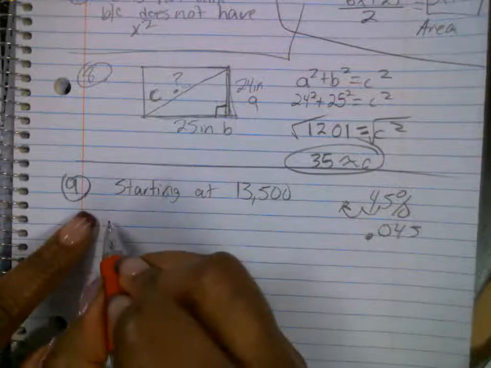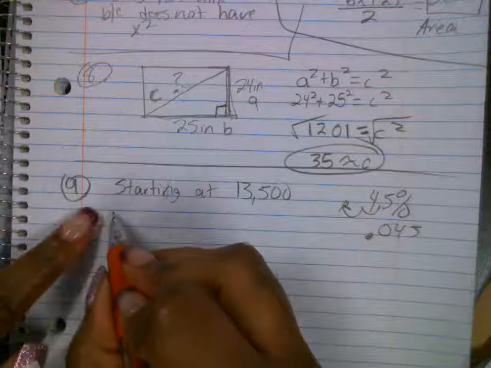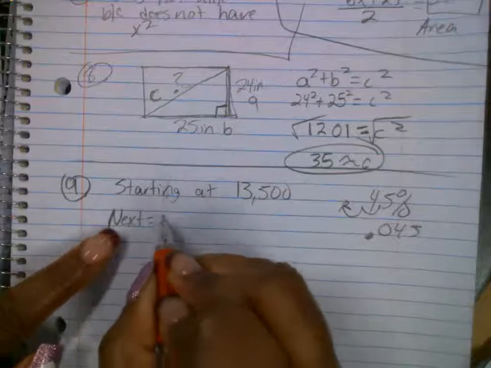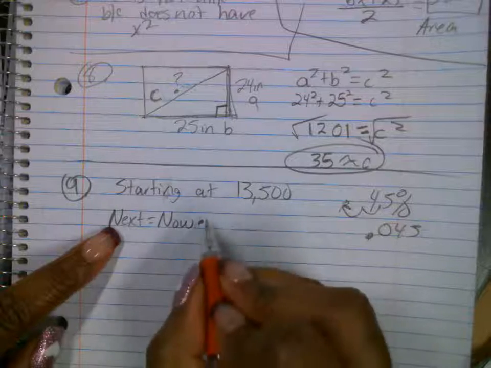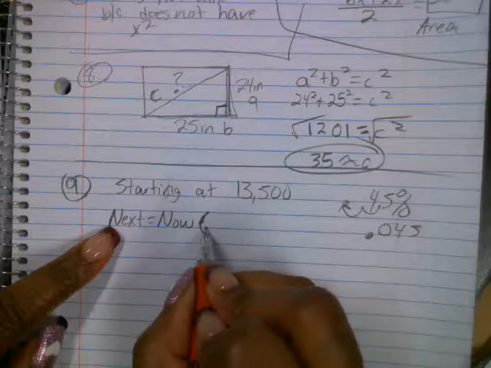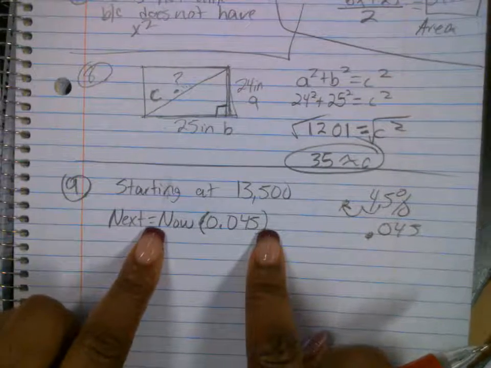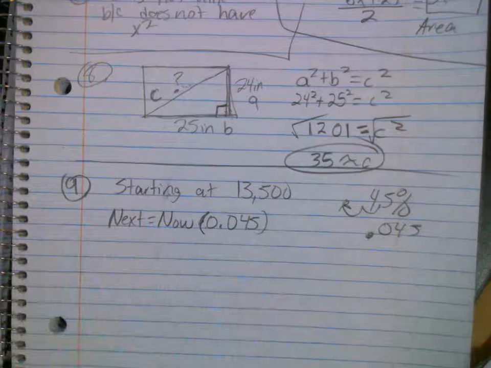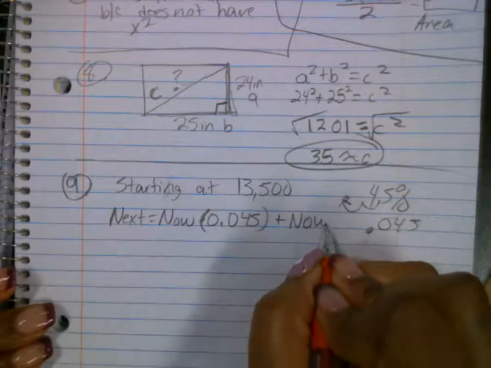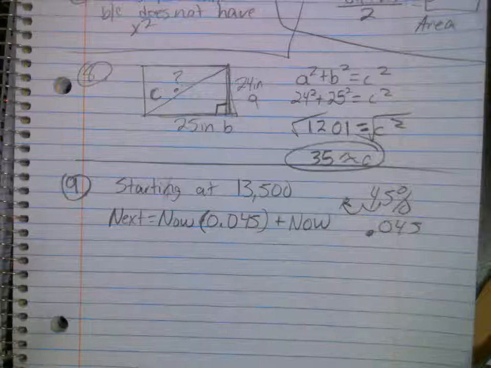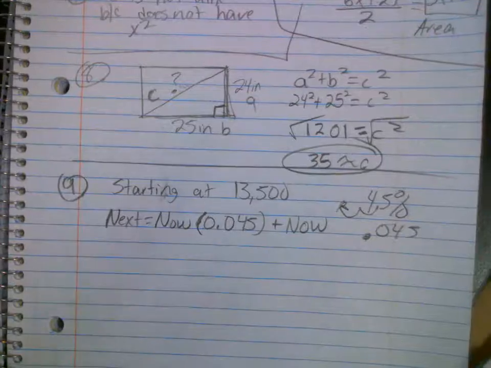0.045. So now, does anybody remember what I write for my next-now equation? What words to write? Next equals now, not plus, times 0.045. And now this is the amount that's increased. So what do I have to do with the increased amount to get the total? Add the now back. Okay? This is the equation that I'm going to use. How many years do they want us to do this? 5. So we got to do this 5 times, okay?